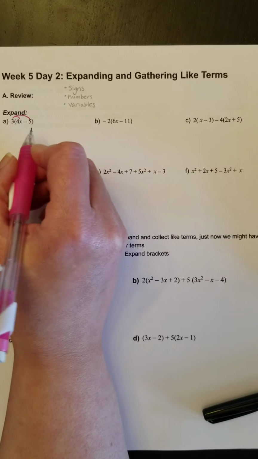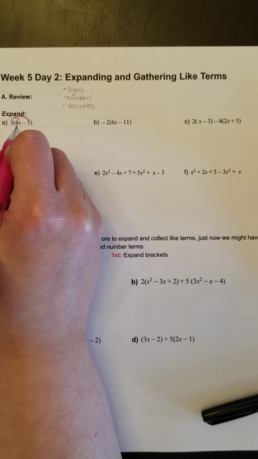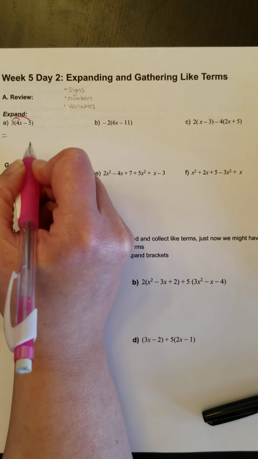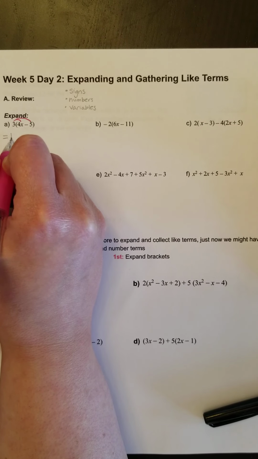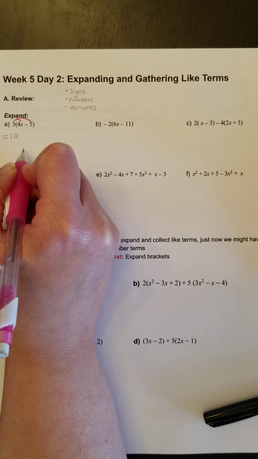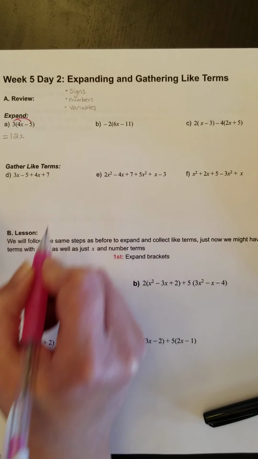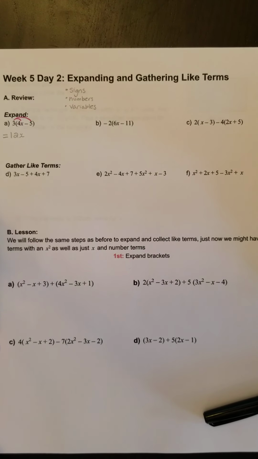So the first step is the signs. 3 and 4 are both positive, so my answer will be positive. Then I look at the numbers. 3 times 4 gives me 12. Then I look at the variables. The 4 has an x with it, so my 12 has an x with it too.